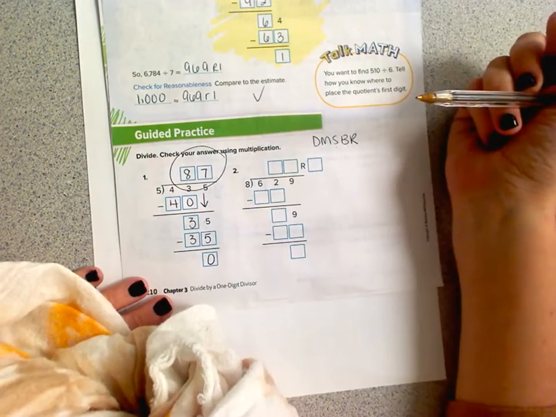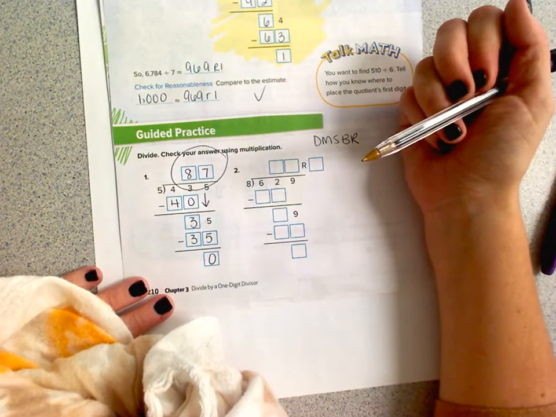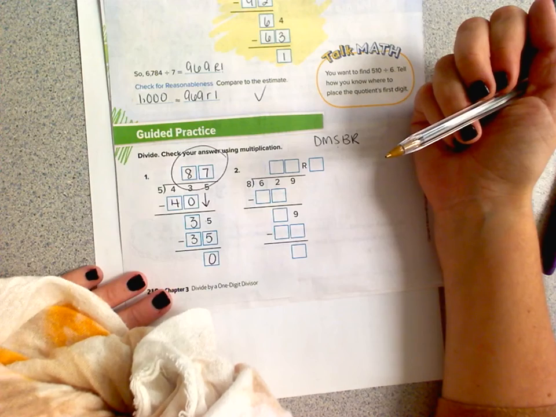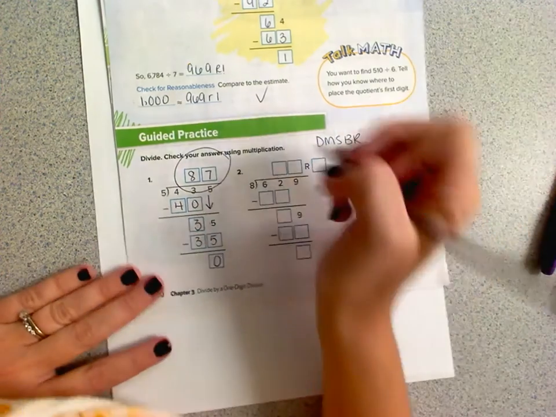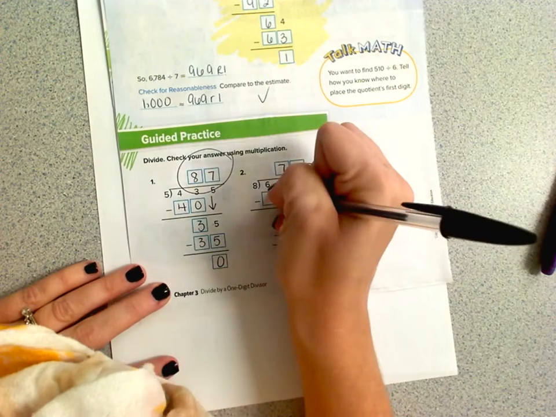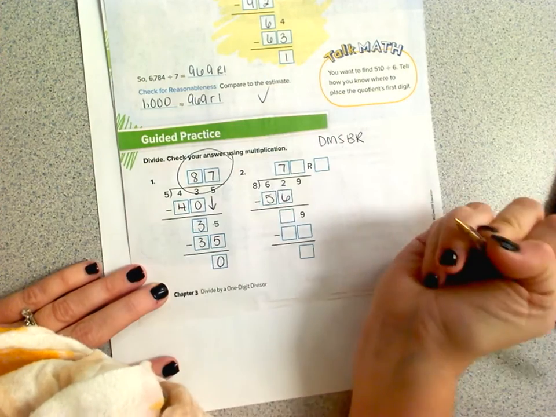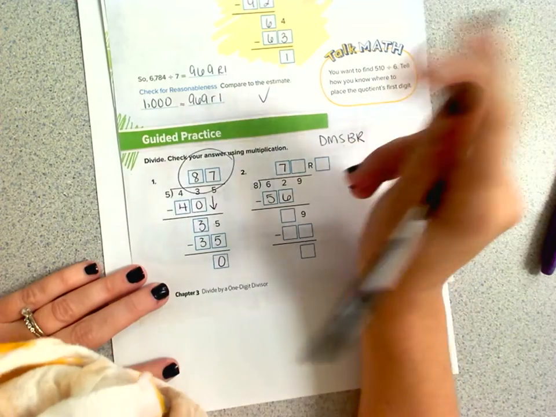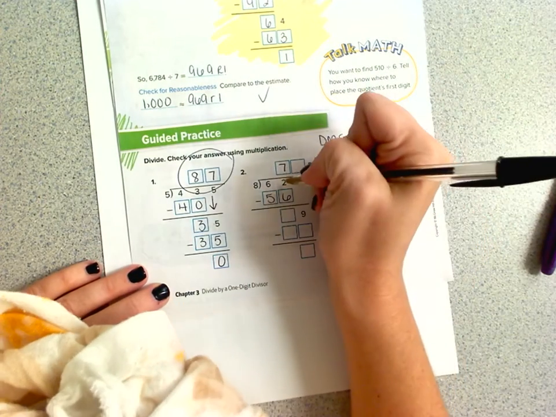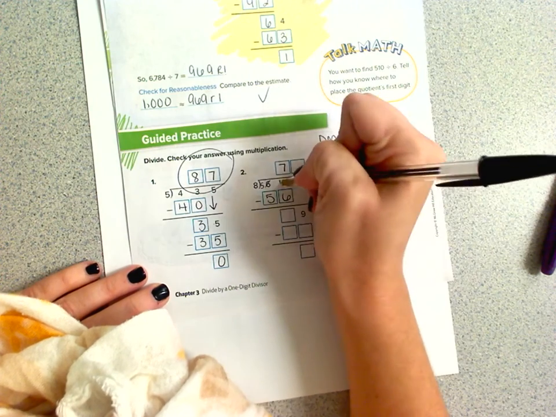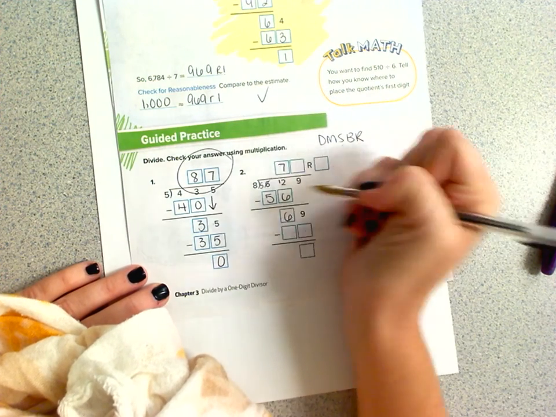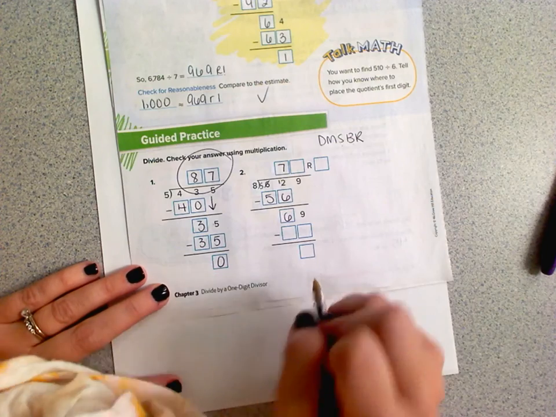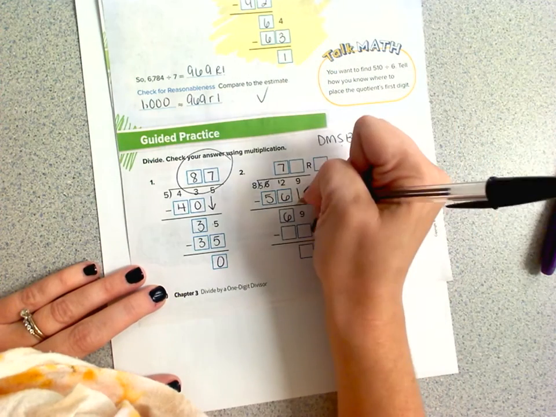Can 8 go into 6? No. Can 8 go into 62? Yes. Well, I know that 8 goes into 62 7 times because 7 times 8 is 56. 62 minus 56, I could count backwards here, or I could borrow. 12 minus 6 is 6. 5 minus 5 is nothing, so I'm not even going to write it. Next step is to bring down.